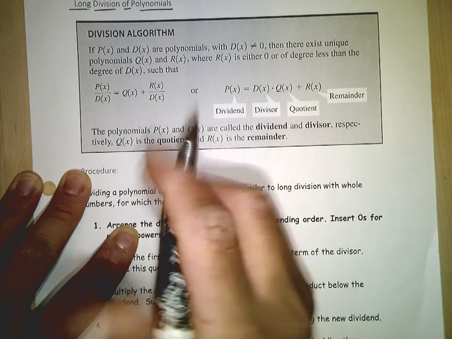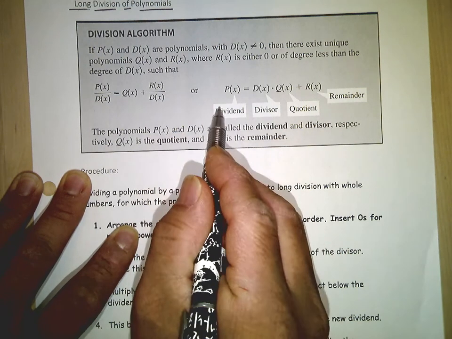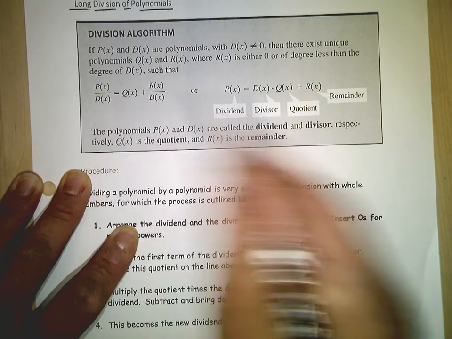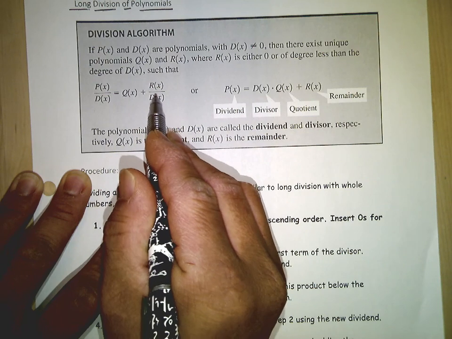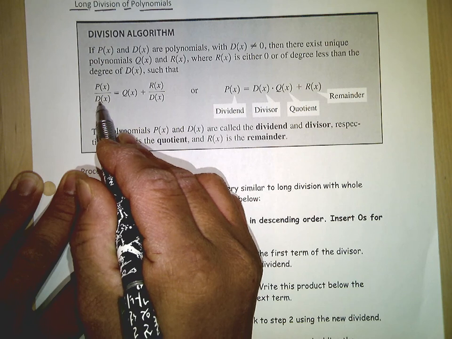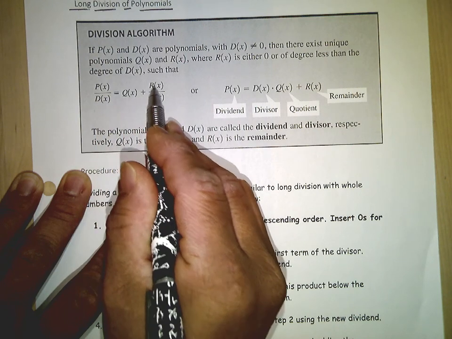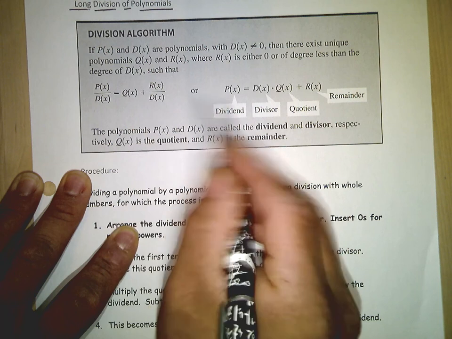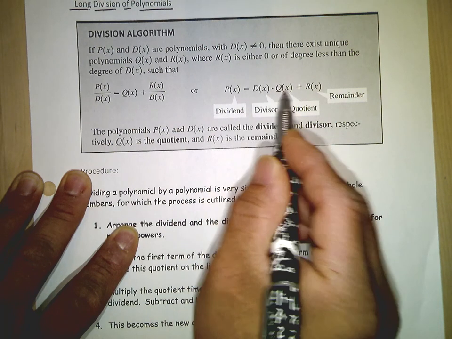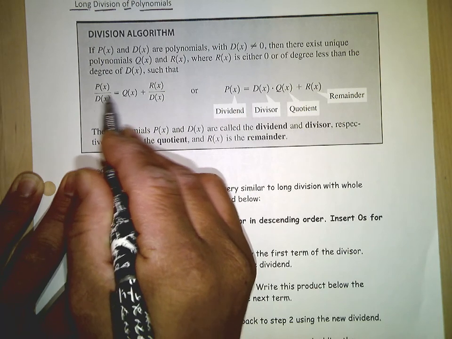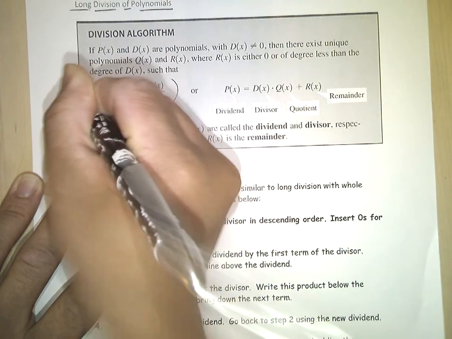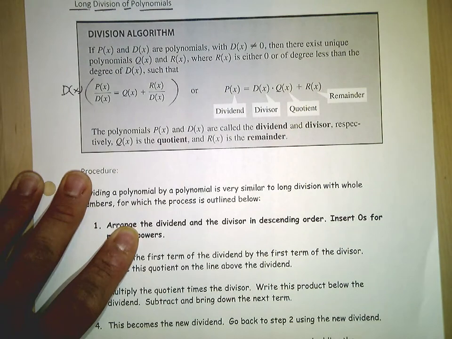So p of x is called the dividend, d of x is the divisor, q of x is the quotient, and r of x is the remainder. You can see here that p of x over d of x equals q of x plus r of x over d of x is equivalent to this statement over here, p of x is equal to d of x times q of x plus r of x, if we just clear the fraction by multiplying through by d of x.